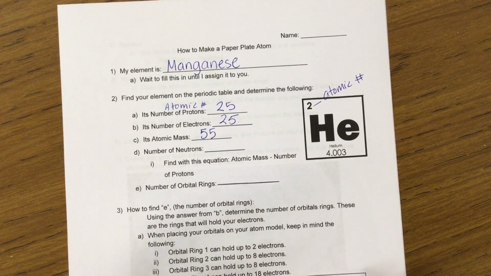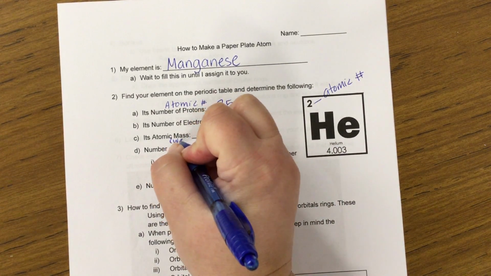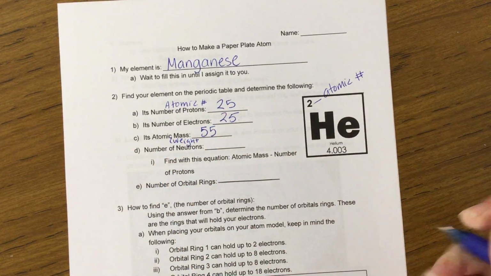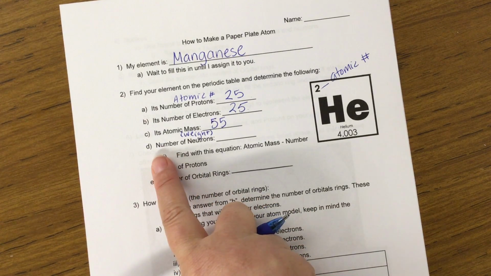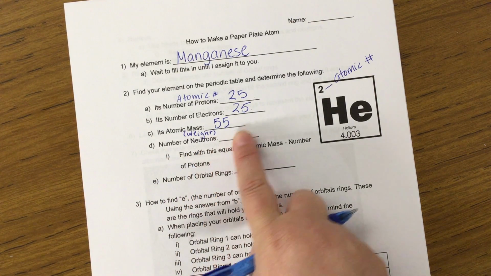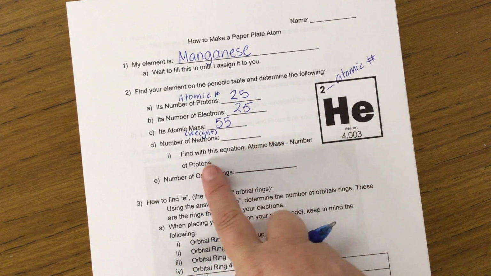If we were actually doing something and we had to be super precise, of course we would use the real number, but we can just do that. So atomic weight is the same as atomic mass. Okay. So now, in order to find the number of neutrons, I'm going to take my atomic mass and subtract my number of protons.